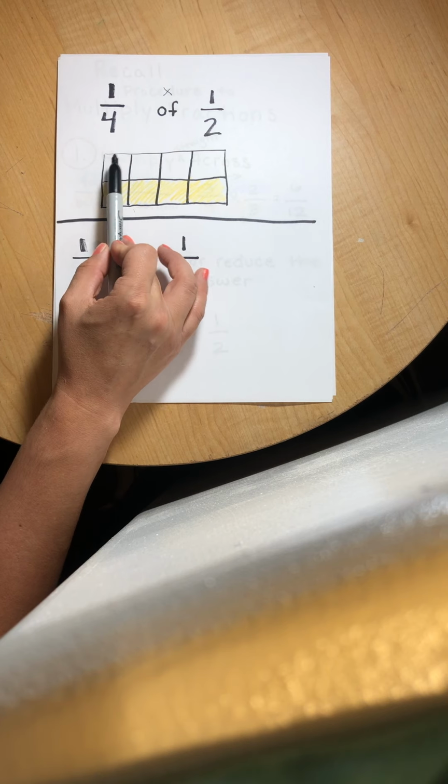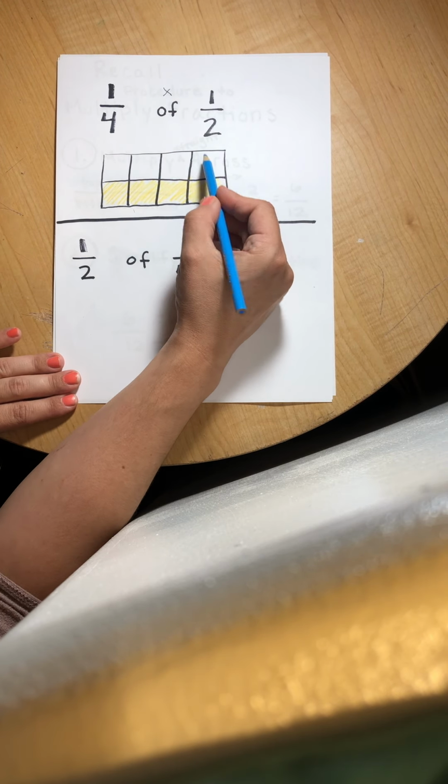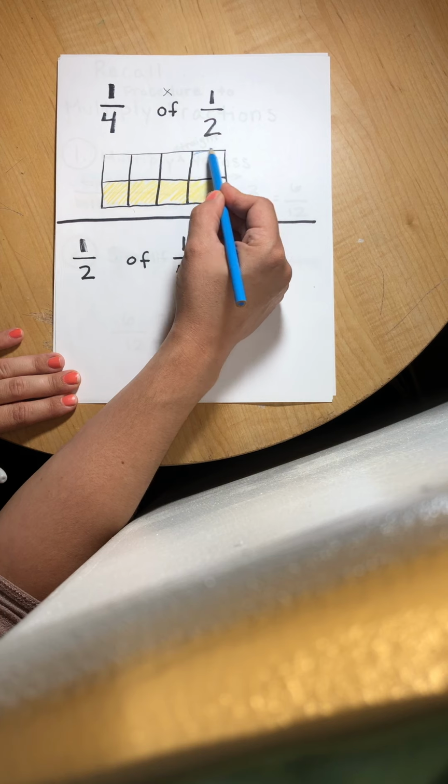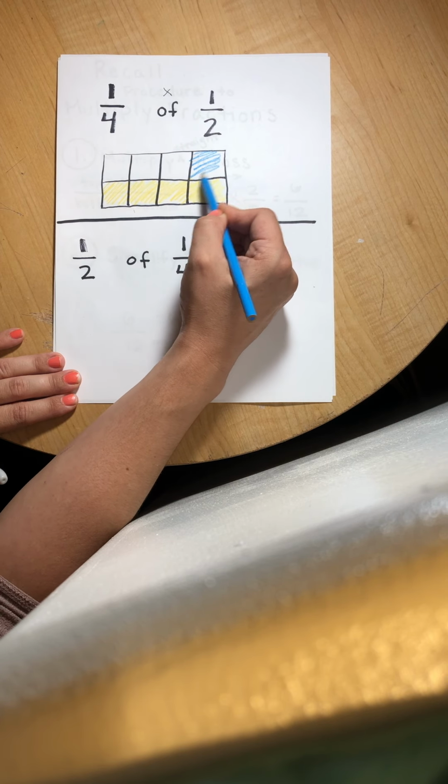There's 4 equal parts divided vertically. Now looking just at those 4 equal parts, we only want 1/4. So I'm going to shade 1/4 using my other color.